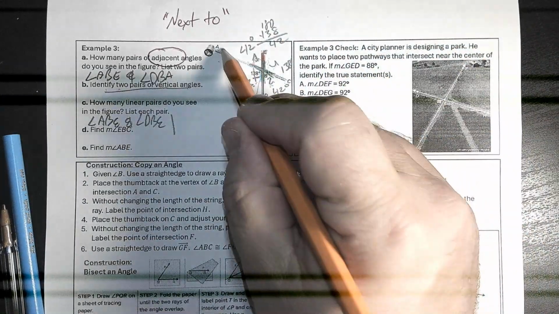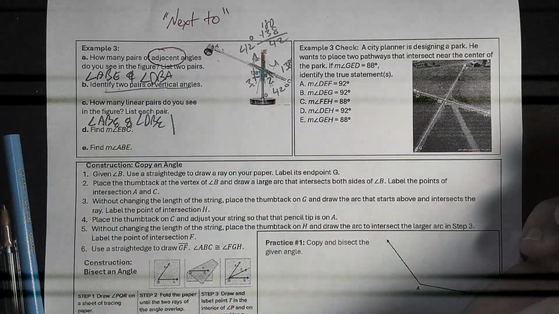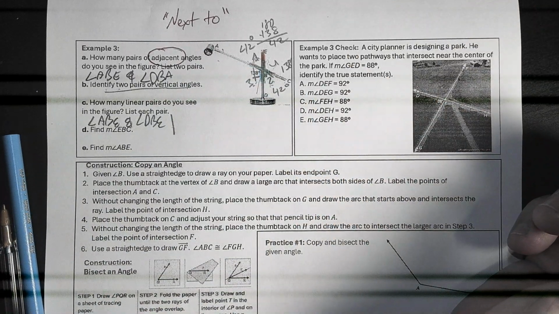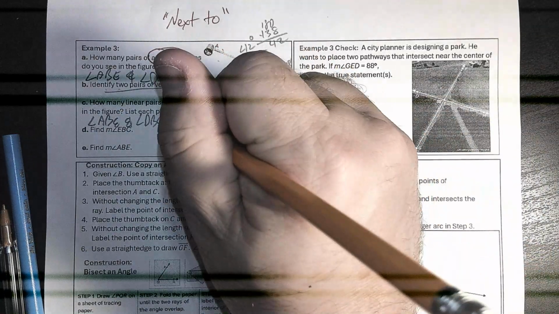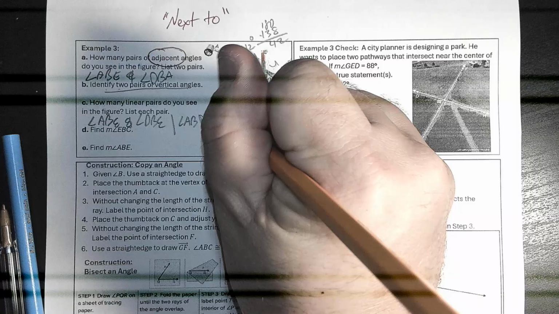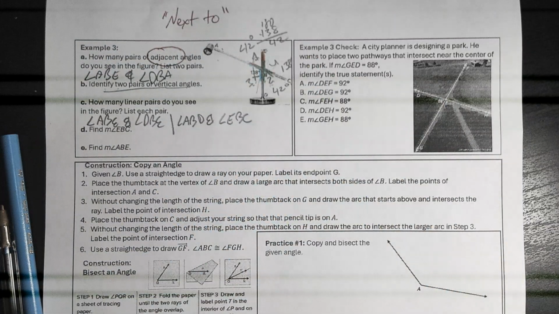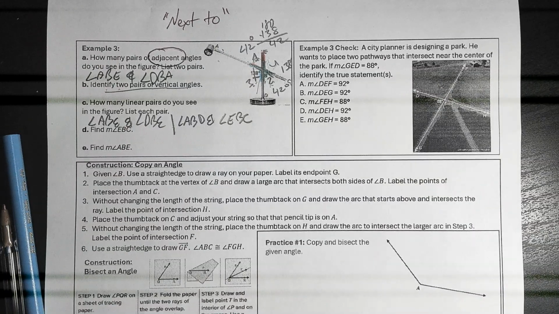The second one, A, B, D, right? Lord, I can't see. And then the other side is E, B, C. Okay? Hopefully that makes sense. If you have any questions, just let me know.